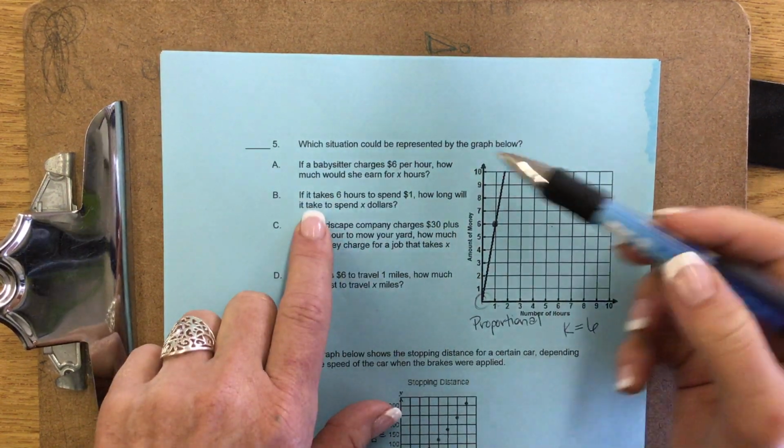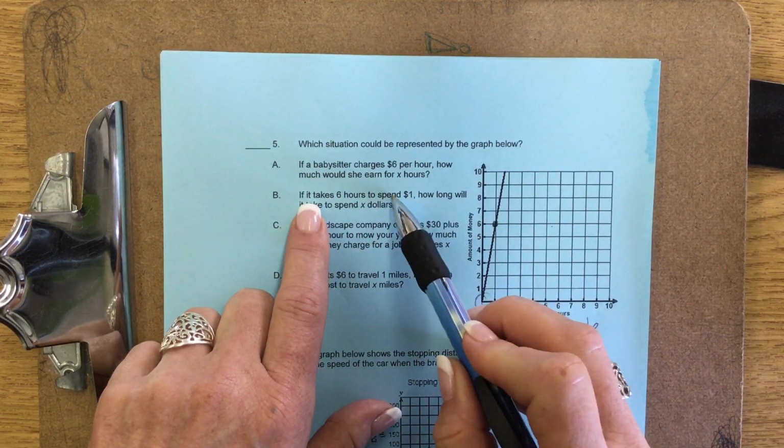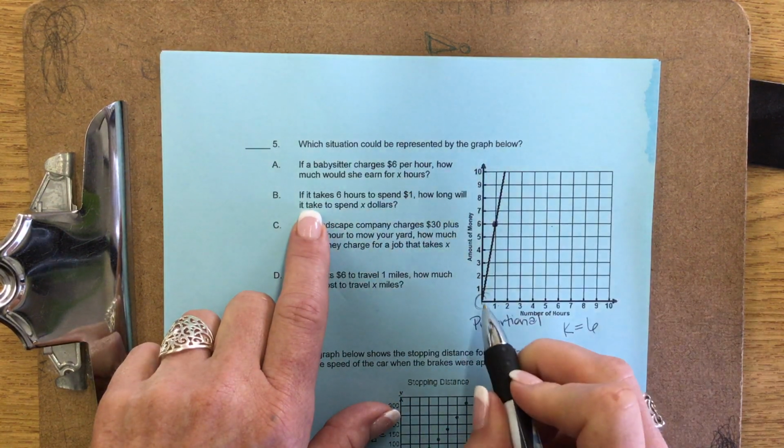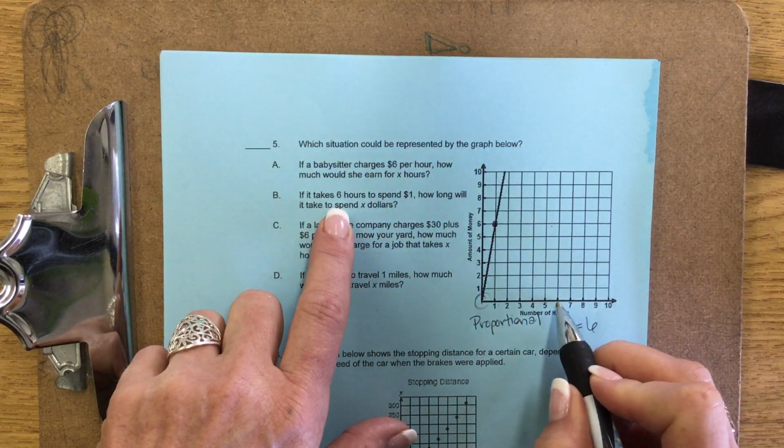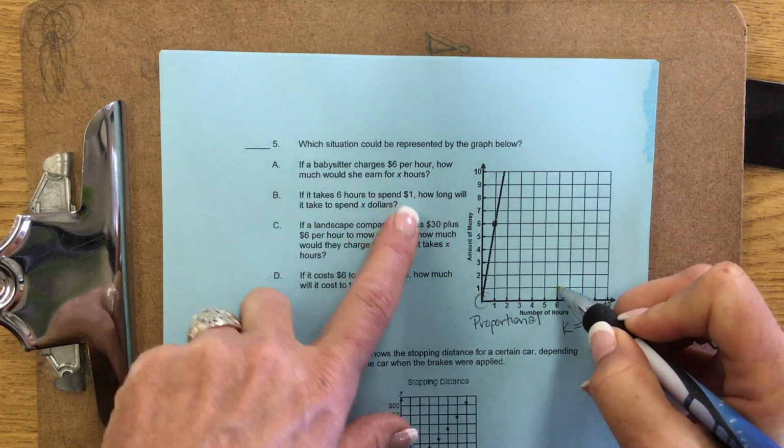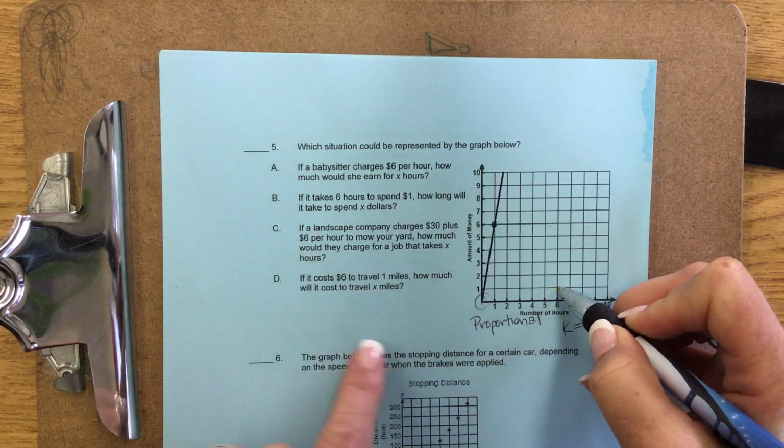That could work. If it takes 6 hours to spend $1, how long? No, what B is saying is 6 hours to spend $1. That's not even on my line.